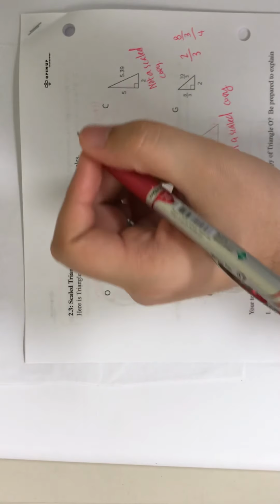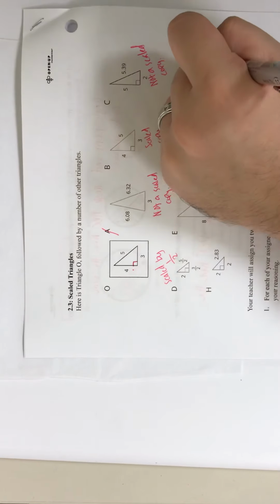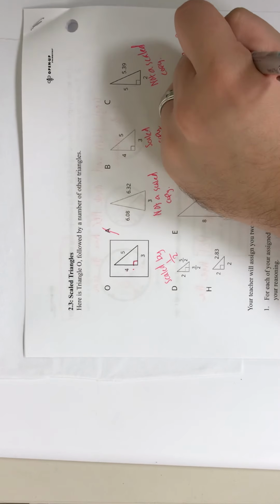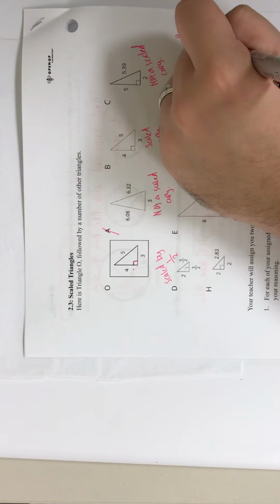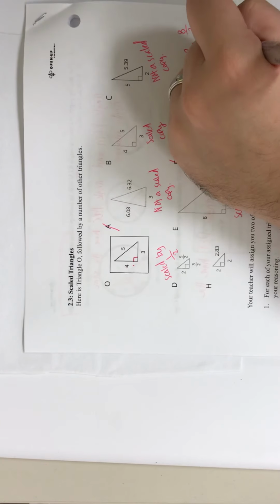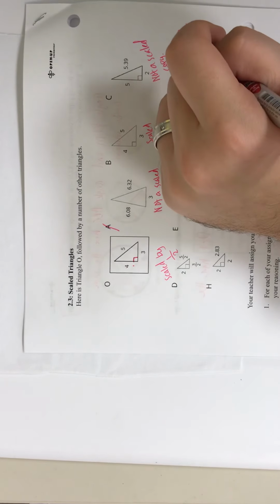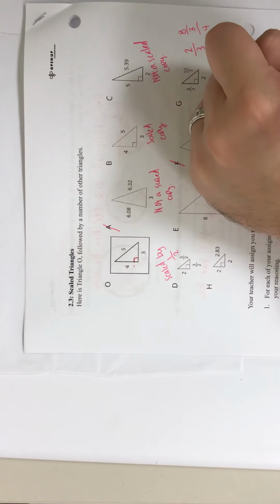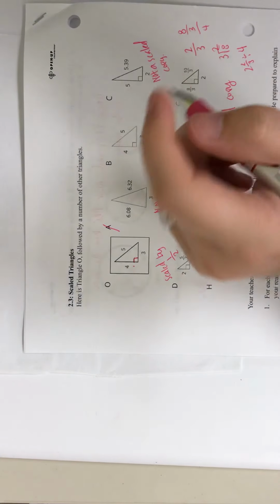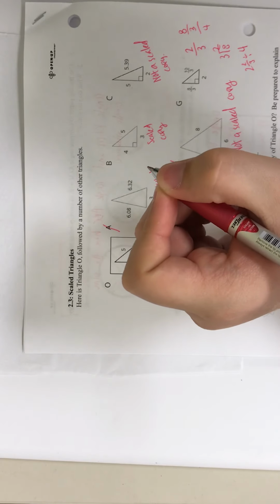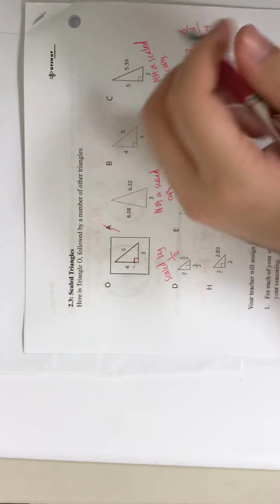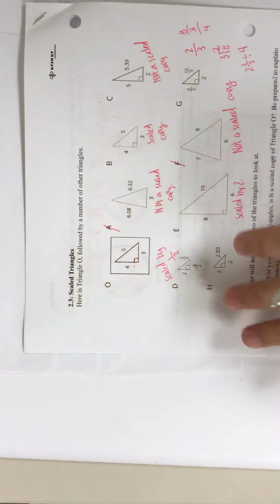So we're actually going to have to do some math here. 3 goes into 8 twice. So we have 2 2/3 divided by 4. So change this improper fraction here.